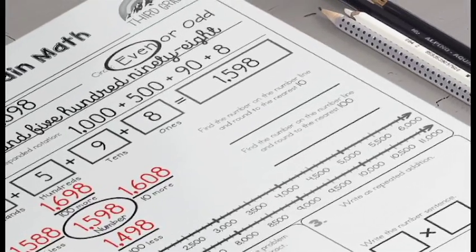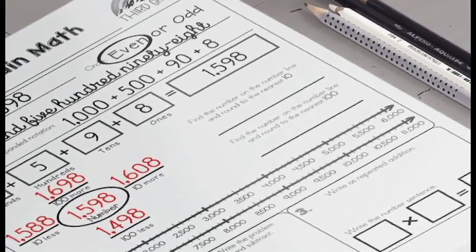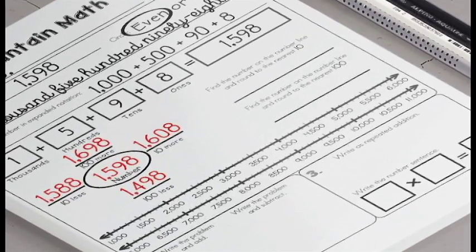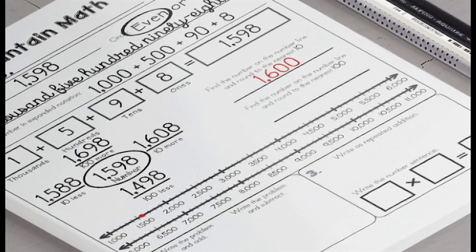Next, I find 1,598 on the number line and round it to the nearest 10. Here is 1,598. Looking at it, I see that it is closer to 1,600 than it is to 1,590. So I write 1,600 here.